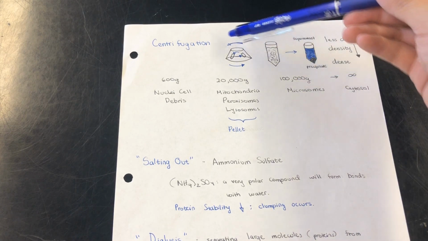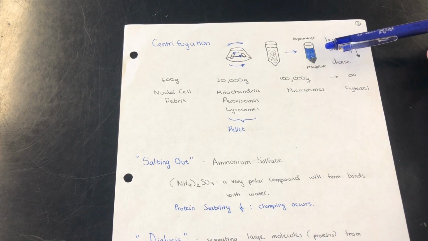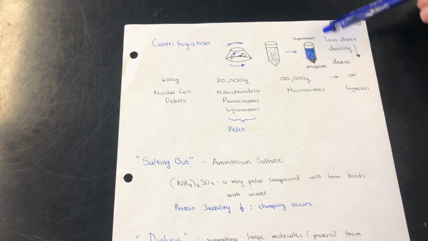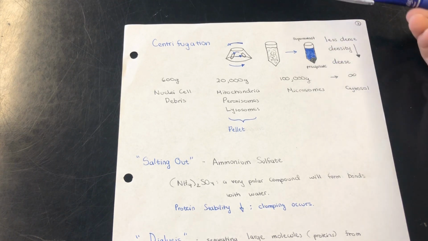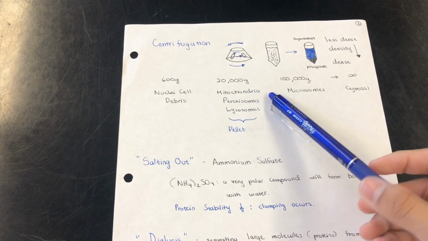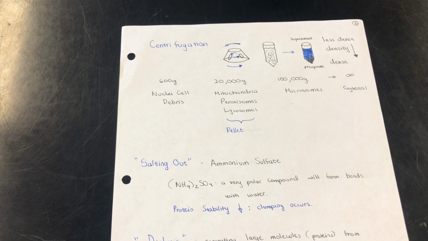Once you centrifuge it, you have a separation between supernatant and precipitate. Dense materials tend to go towards the bottom and less dense will go to the top. And at different speeds, you're going to get different material, for example, the mitochondria in the pellet at 20,000 Gs.